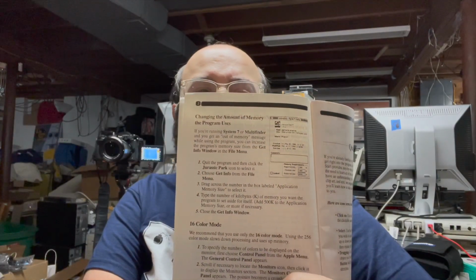And yeah, it just goes through some of the ways to install this. Interesting, it does tell you to maybe change the amount of memory that the software uses in order to make it happy. We'll see about that. It also recommends using 16 color mode instead of 256 because it will slow down processing and use up more memory.